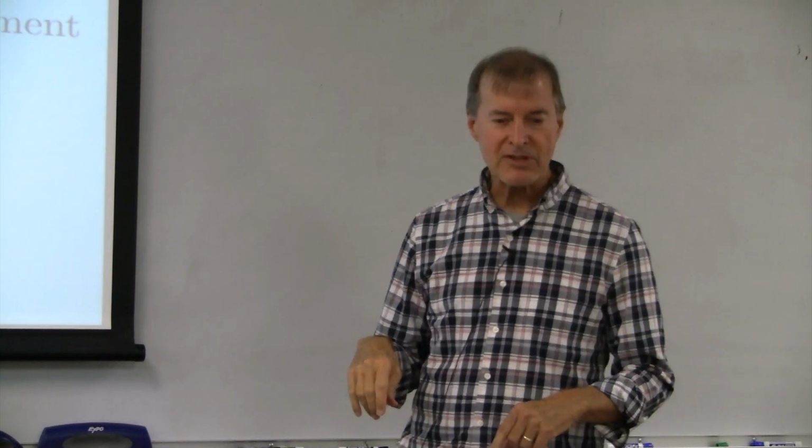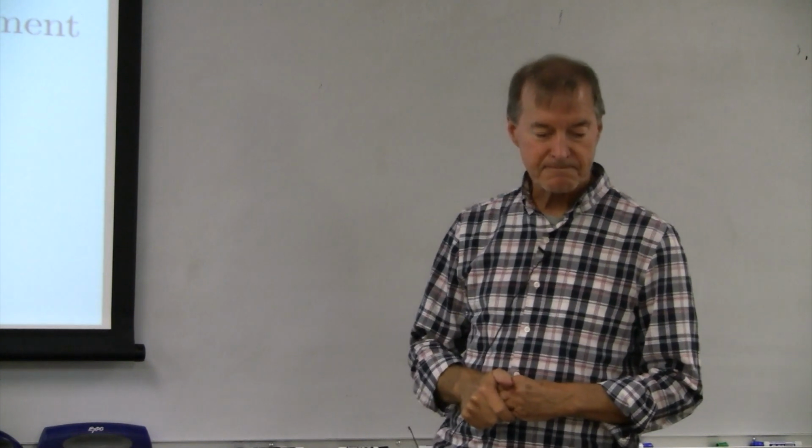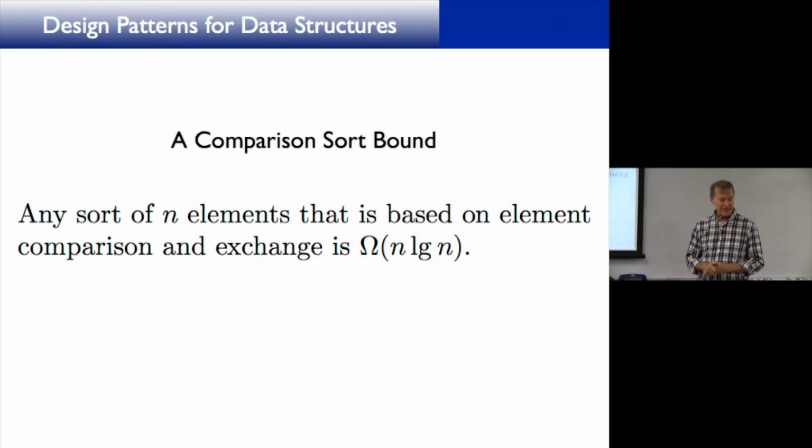It is an important enough proof that we have to know it and we should know how to prove it. It's a very interesting proof. So the bound is: any sort of n elements that is based on element comparison and exchange is big omega of n log n. Now, big omega means what? Upper bound or lower bound? Lower bound. That means that no sort algorithm can be better because it's lower. Lower is better. Lower means shorter execution time, right?